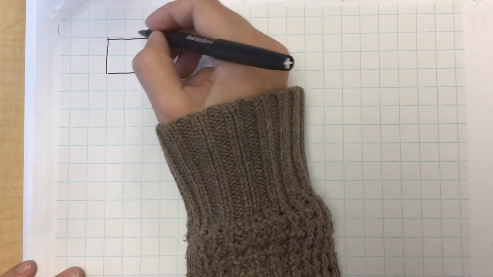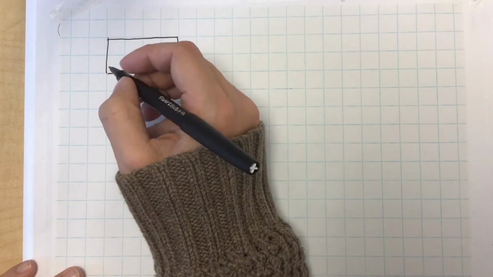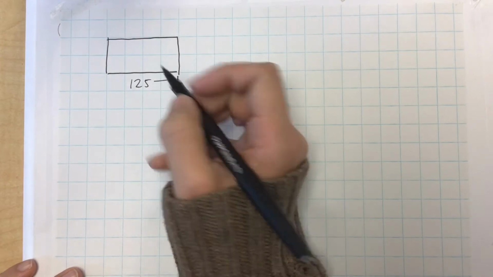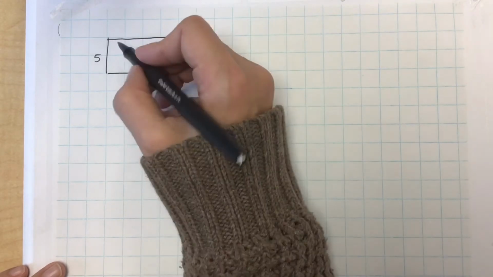Let's get a nice rectangle going here. And we will show 125, that's the whole area. And we want to divide it by 5.